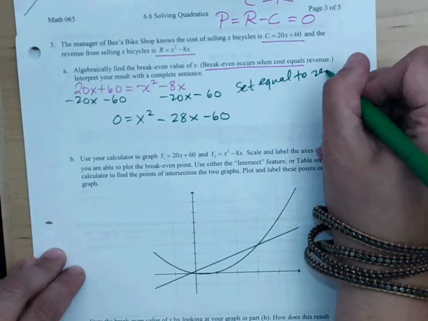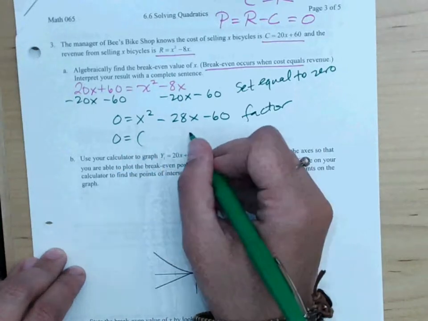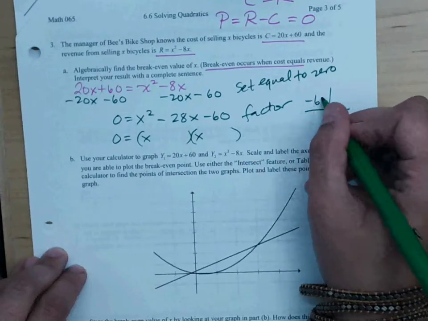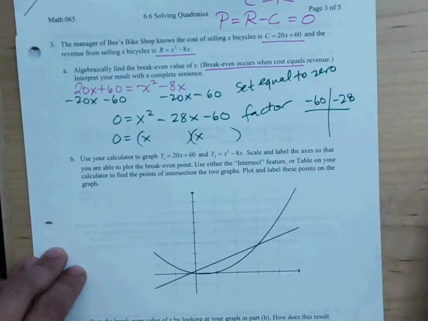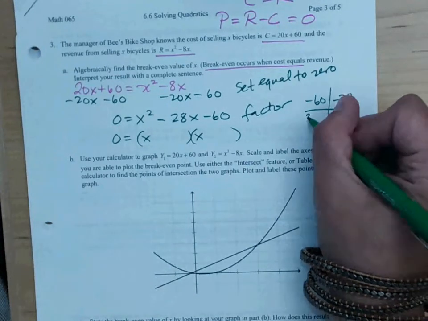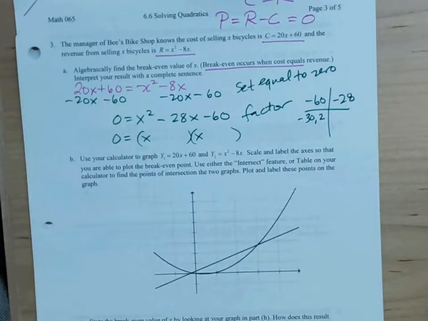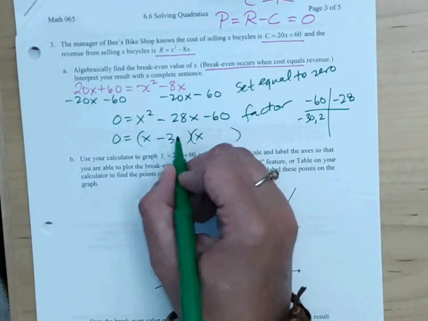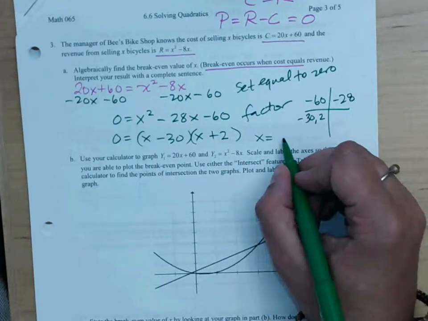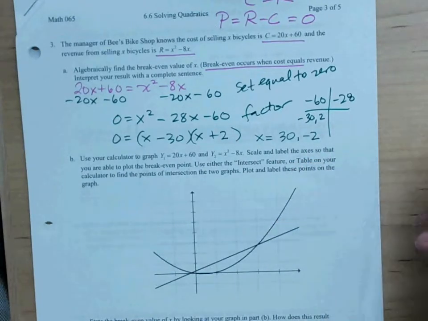You want to factor, right? Factor: 0 equals x times x gives us x squared. Give me two numbers that multiply to 60 that add to 28. 30 and 2? Oh, 30 and 2. One of them has to be negative. Good job. Negative 30, positive 2. Now what would x equal? Negative 2 and positive 30.